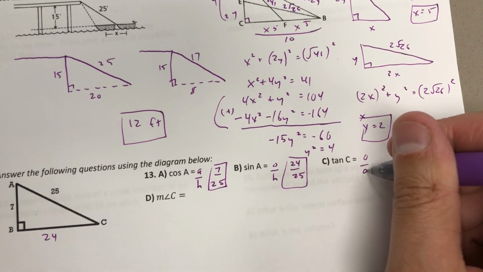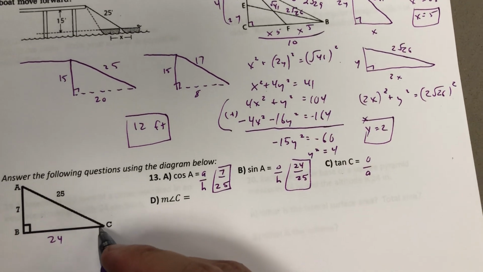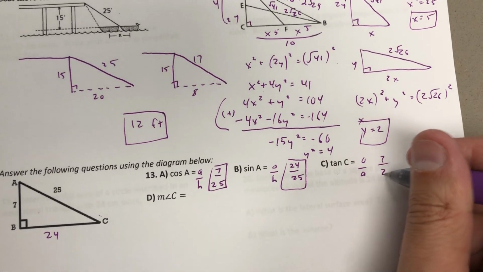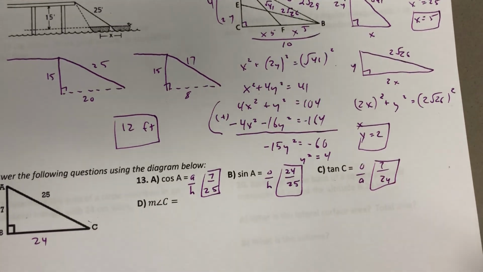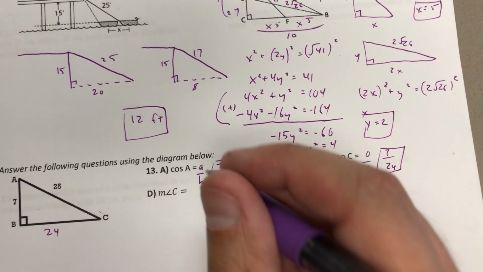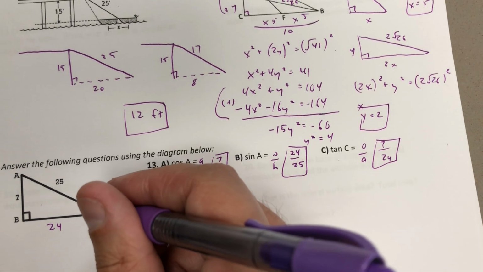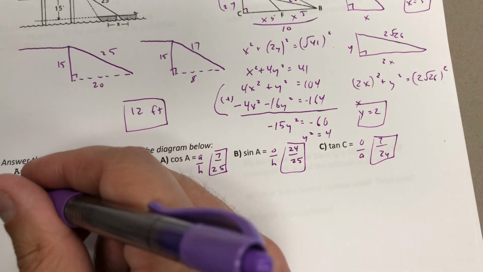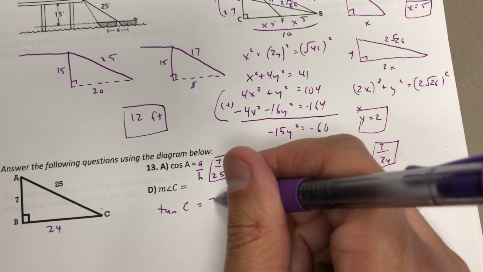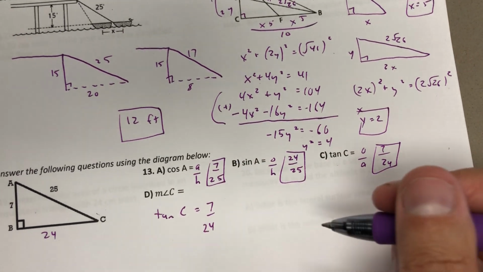Tangent is opposite over adjacent. We're going to angle C. So the opposite side is 7, and the adjacent leg is 24, and that's my fraction. All right, measure of angle C. You can set up any trig equation you want. I'm going to set up a tangent. I'll use the 7 and the 24. The tangent of angle C is 7 over 24.